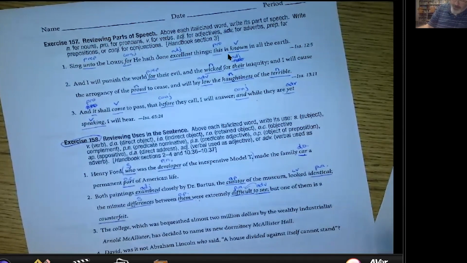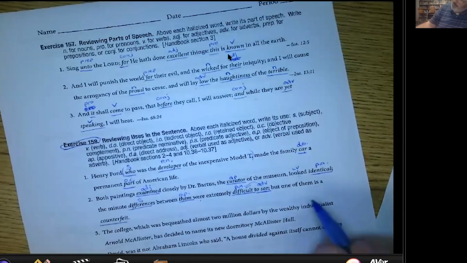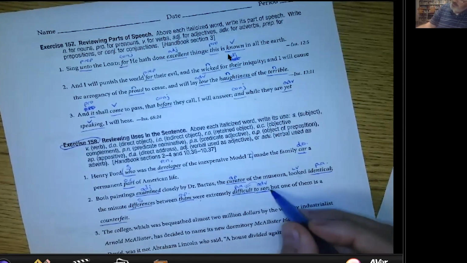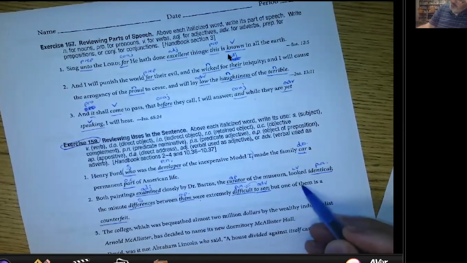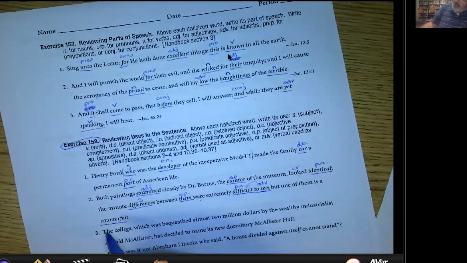But one of them is counterfeit. Okay, this is a new clause with the semicolon there. So one is the subject, of them is a prepositional phrase. Is is the linking verb. Counterfeit is a noun, so predicate nominative. All right.